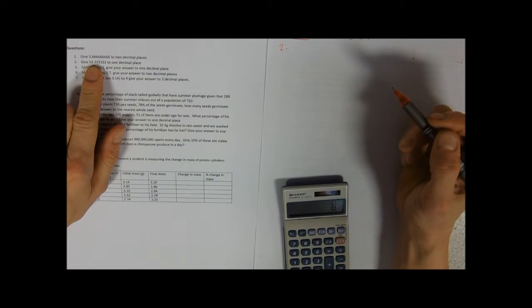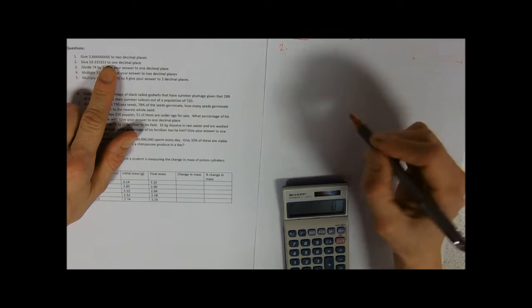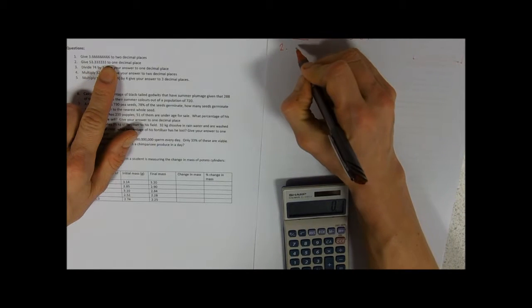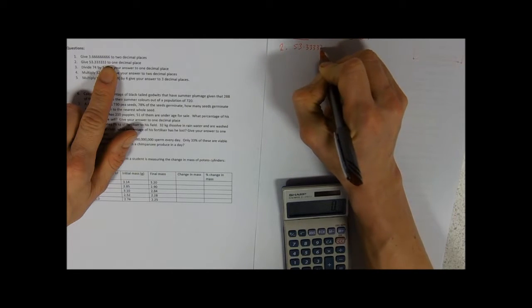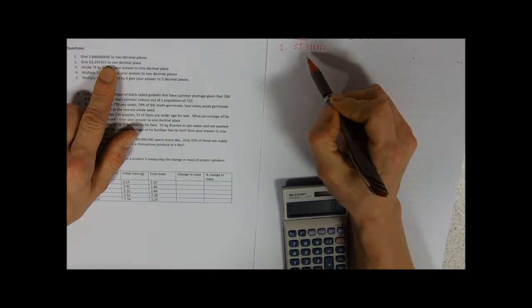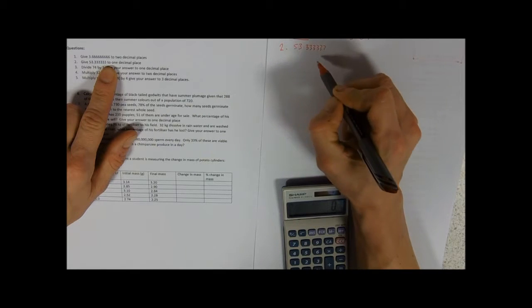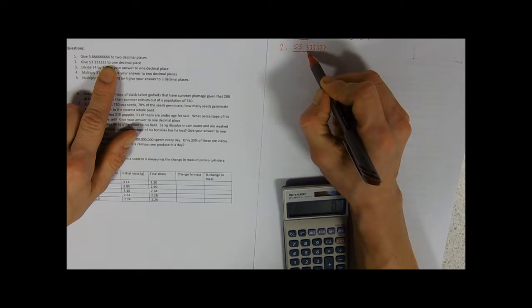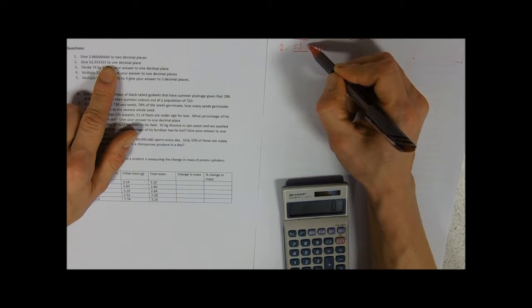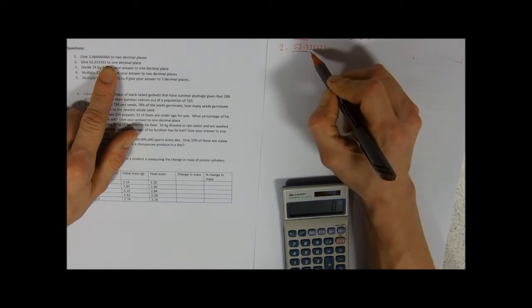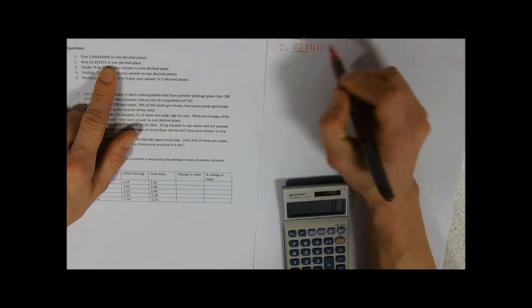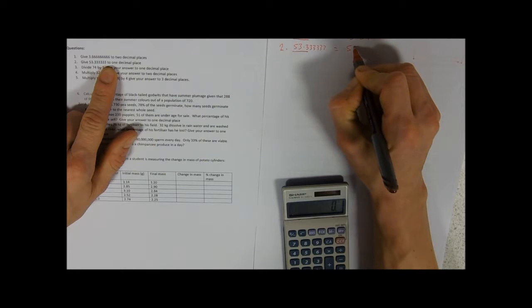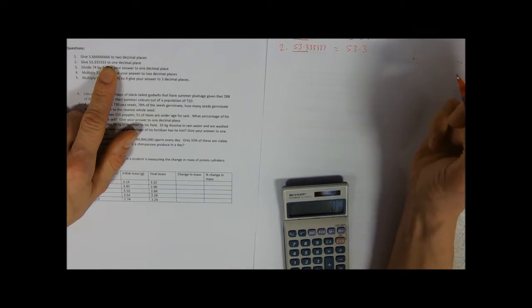Question 2. 53 point lots of 3s to 1 decimal place. So this is the same thing. So 53.1, 2, 3, 4 and so on. So 1 decimal place, 53 point, that's what we want. And do we round up or round down this 3? Well, it's only a 3 after it, so that's less than 5, so we're going to round downwards. So we've got 53.3. That's our answer.